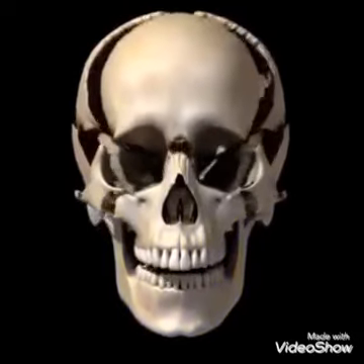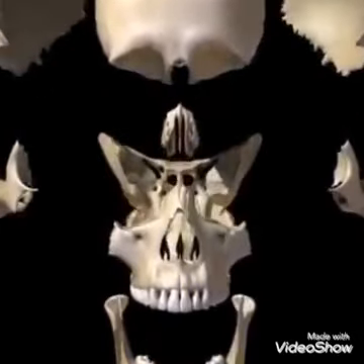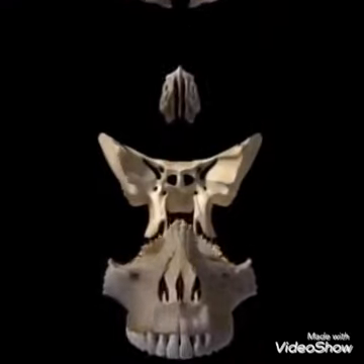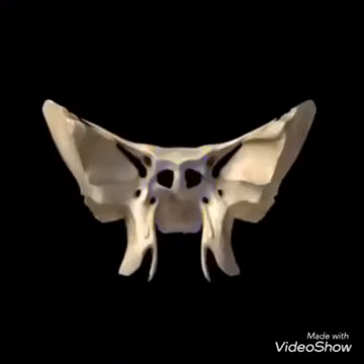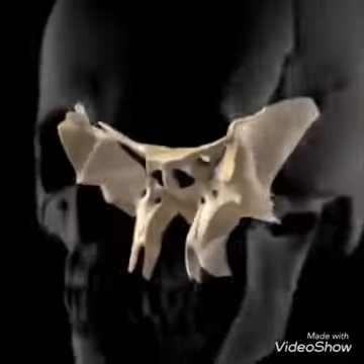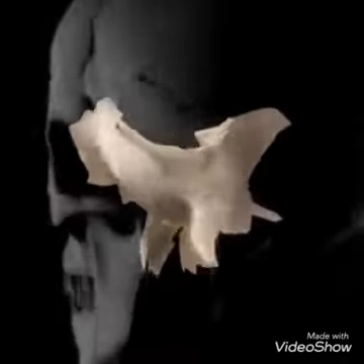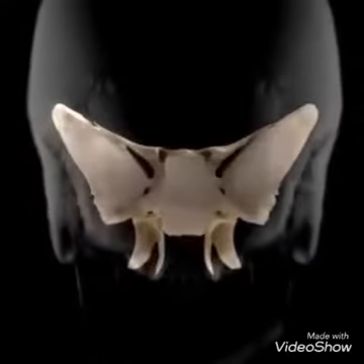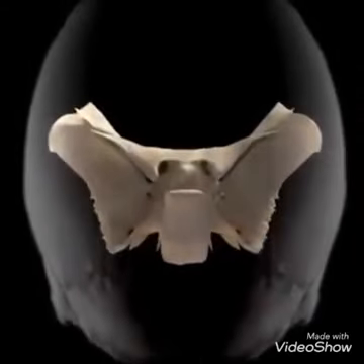Other bones become more visible only when looking inside the skull. The sphenoid bone makes up the body and 2 pairs of laterally projecting wings. These wings form portions of the orbit. The body of the sphenoid features a depression known as the sella turcica, which houses the pituitary gland.